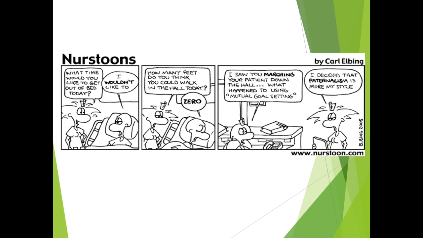Here's a little funny cartoon, I think. This is a nurse asking the patient, what time would you like to get out of bed today? Patient, I wouldn't like to. How many feet do you think you could walk in the hall today? 0. And then here's her coworker: I saw you marching your patient down the hall. What happened to mutual goal setting? I decided that paternalism is more my style. So it's the idea of like making them do it, right? Because we think we know what's right or good for the patient.